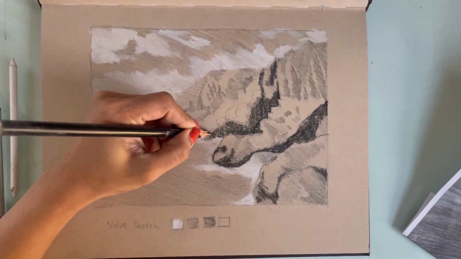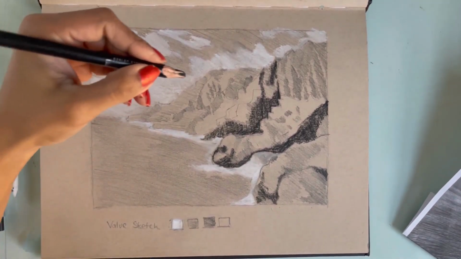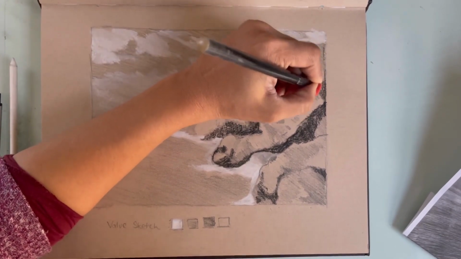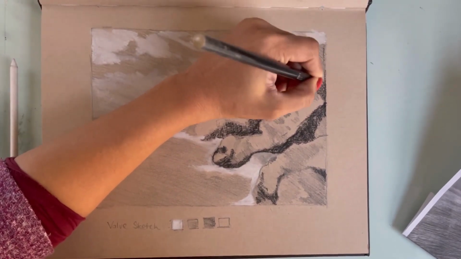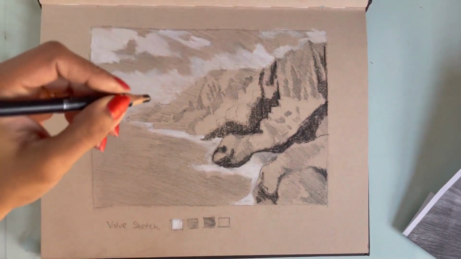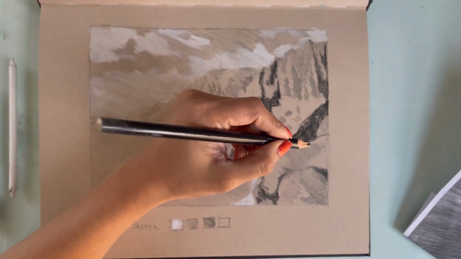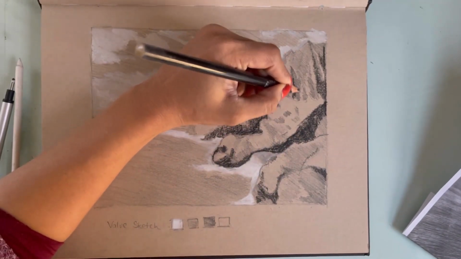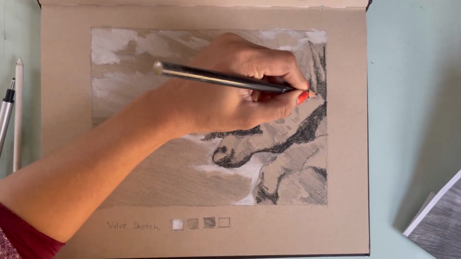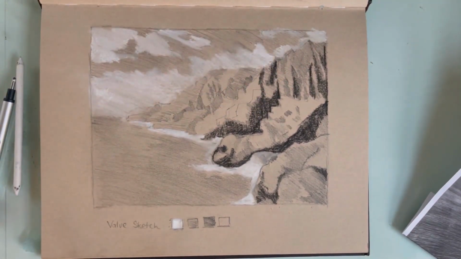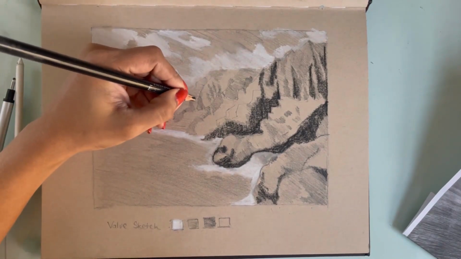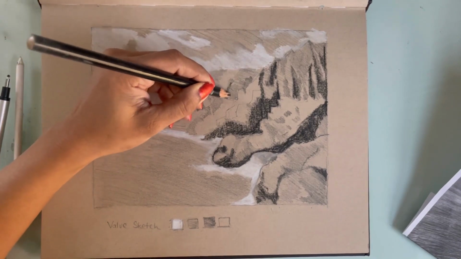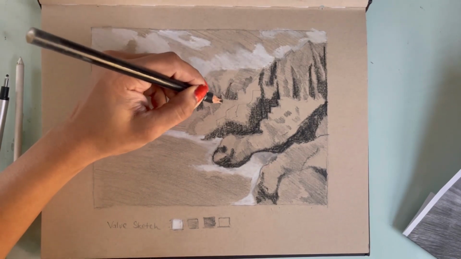So because these mountains, as you saw in the reference video, are covered in green, and that's due to the high rainfall in the island of Kauai, the mountains are covered with lush forests and grass. You'll see that a lot of this value sketch will be covered with the dark values, which when we go to the painting will be different shades of green and purples, and also some blacks from the lava rocks.